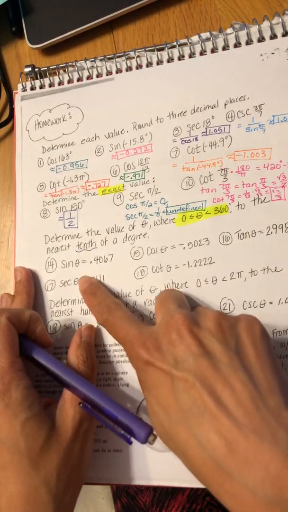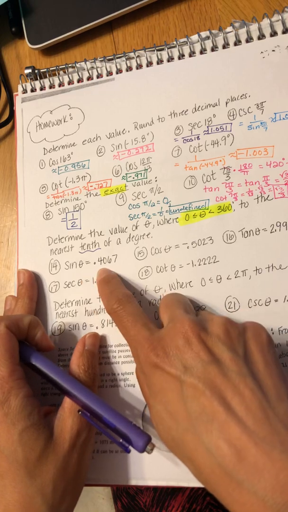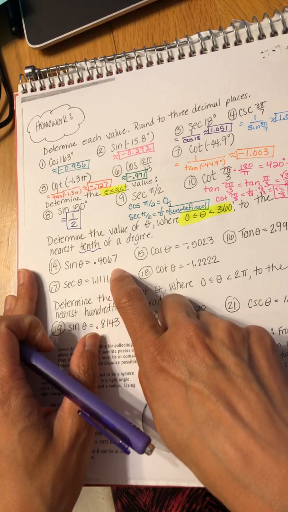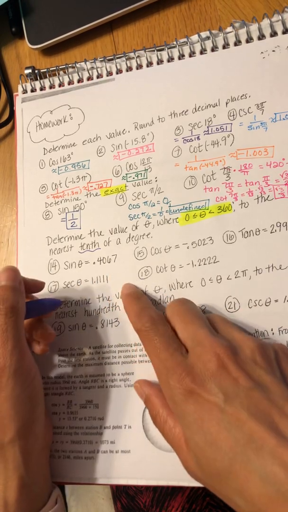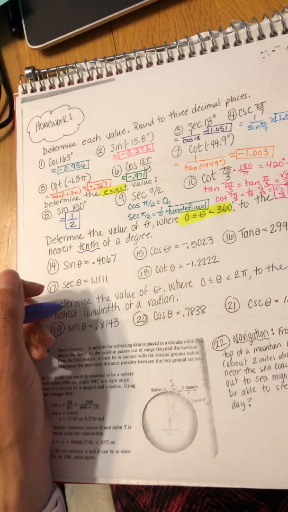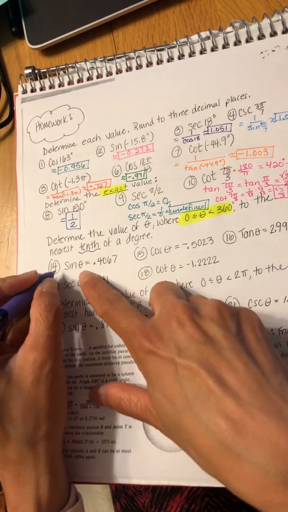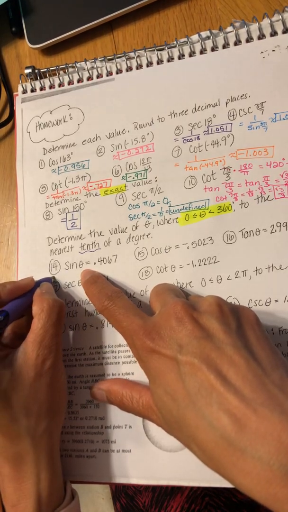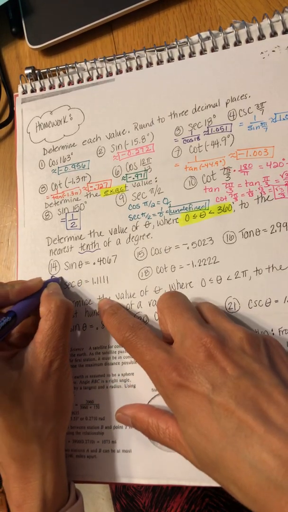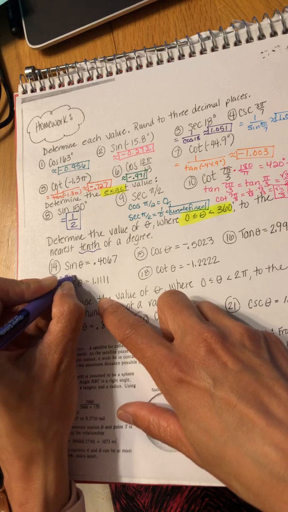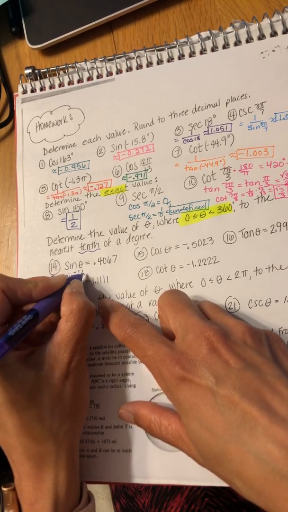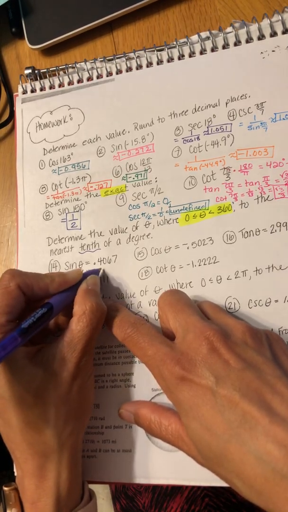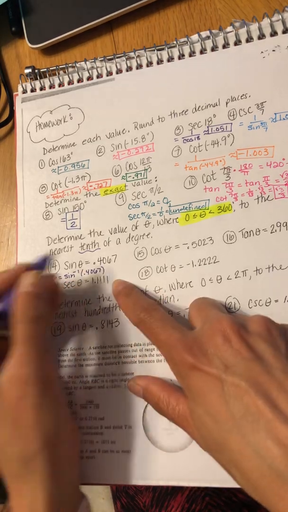So first of all, for number 14, we have the sine of theta equals 0.4067. The first step is to solve for theta. I'm going to try to find the reference angle, which is also the first angle here. So theta is going to equal sine inverse of 0.4067. Okay, because we're working backwards.